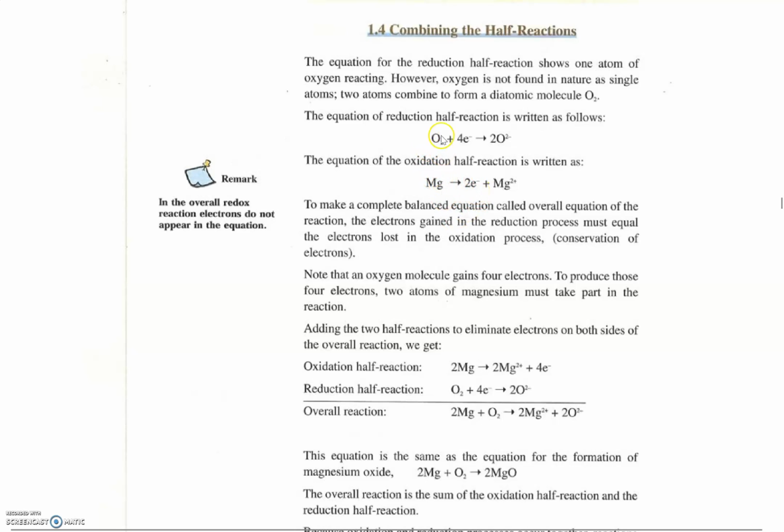So before we add these two reactions together, the number of electrons need to be the same. So when we add them together, they cancel each other. It's fairly easy to see that we need to multiply this reaction by 2. So the 2 electrons become 4.